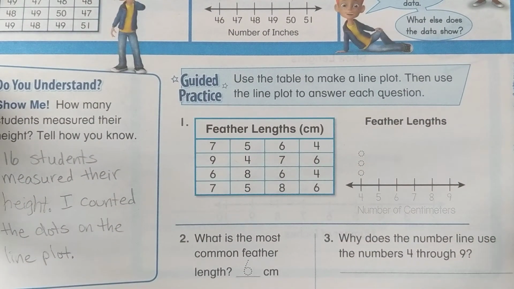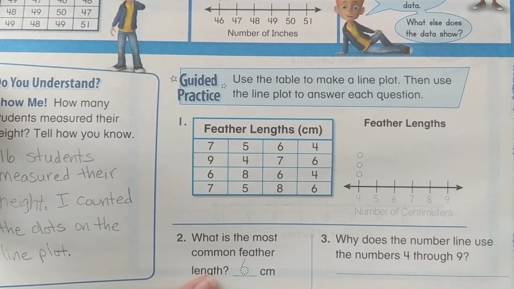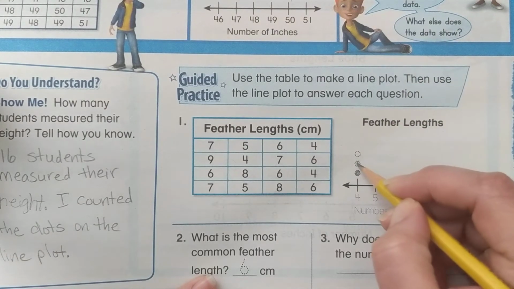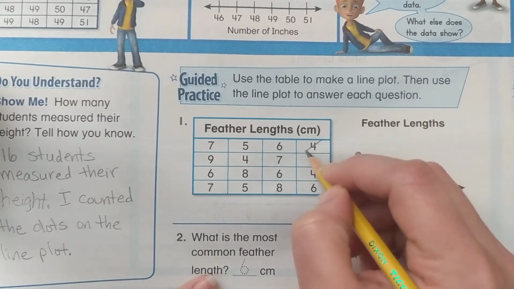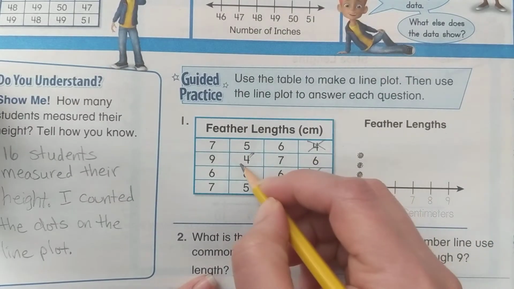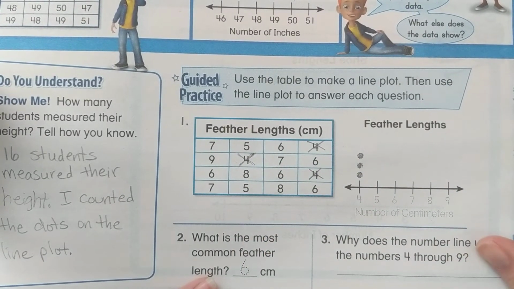Let's now answer question 1. Use the table to make a line plot, then use the line plot to answer each question. They already did 3 dots here for us, so let's fill those in. 1, 2, 3 of them that were 4. So we need to cross out 3 of the 4s here, so we don't do them again.